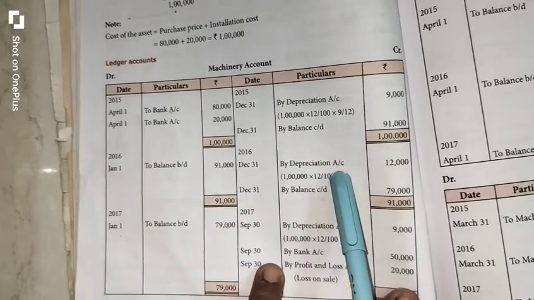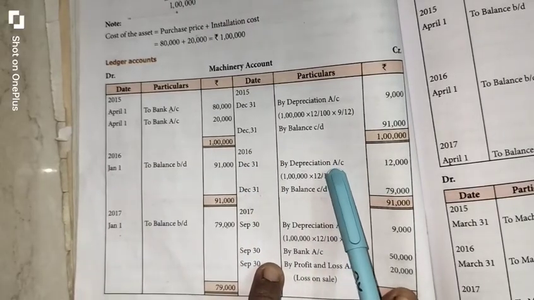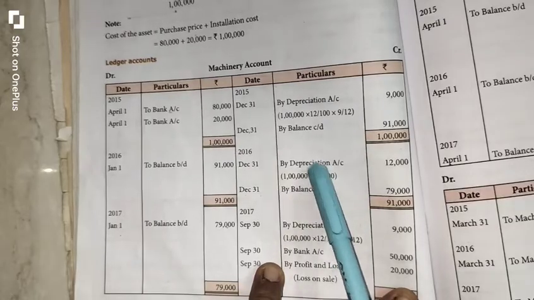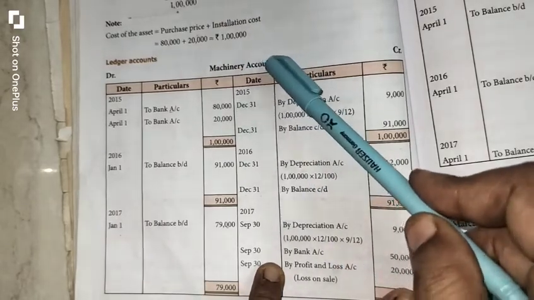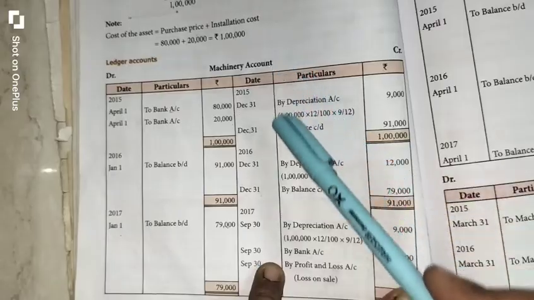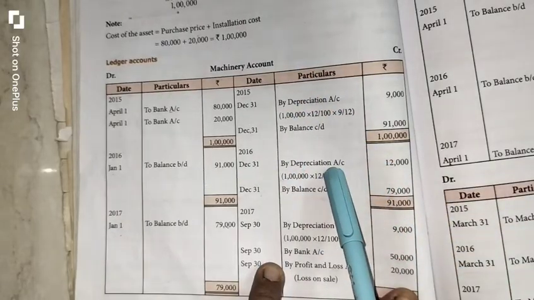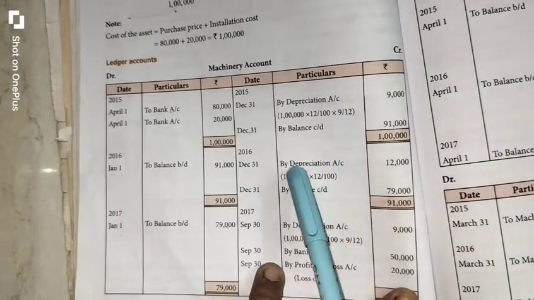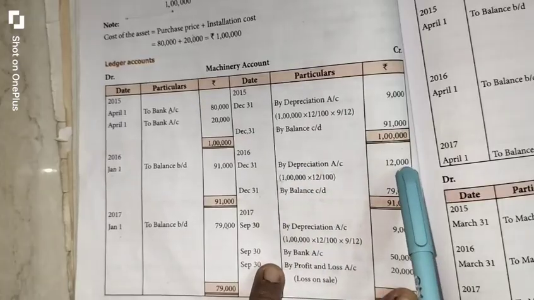We have to enter the opposite account. What's the journal entry? Depreciation account debtor to machinery account. Where is the machinery account? Machinery account is on the credit side. So you go to the credit side, you have to enter the opposite account, by machinery account, 12,000 rupees entered.